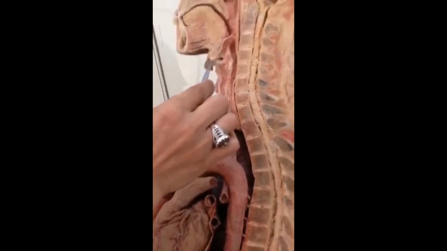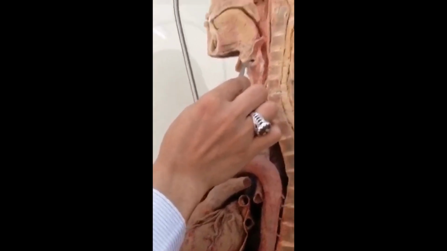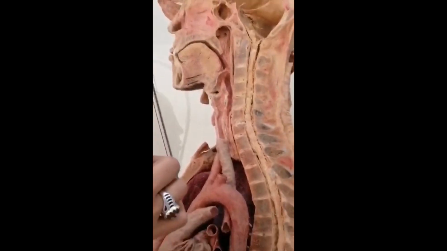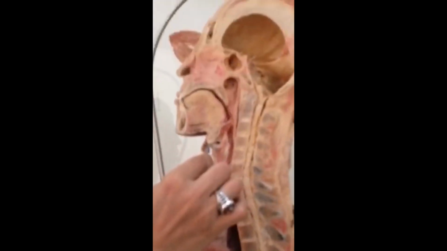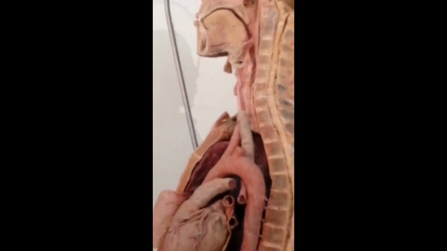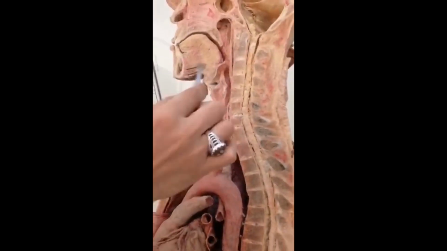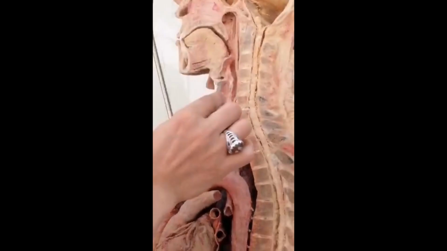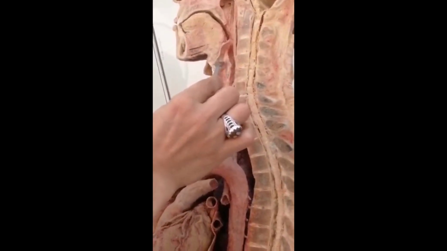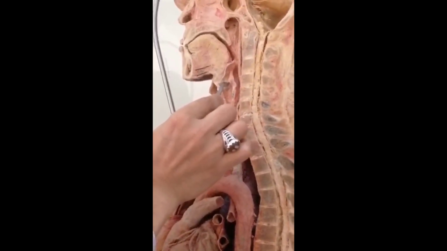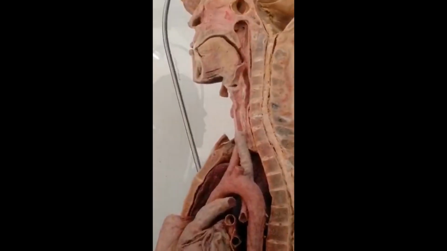This is the thyroid cartilage. Okay, the mucosal fold over the vocal ligament forms the true vocal cord, or we call it the vocal fold. True vocal cord, and this is the false vocal fold, the vestibular fold. Okay.